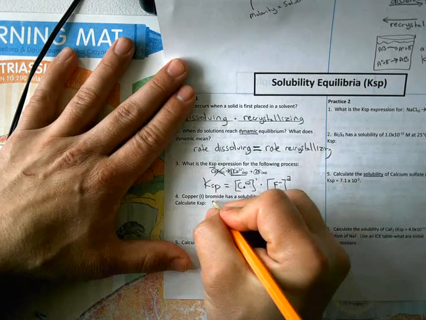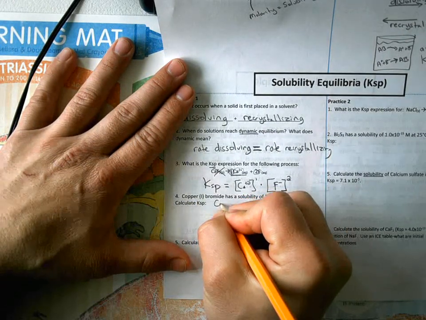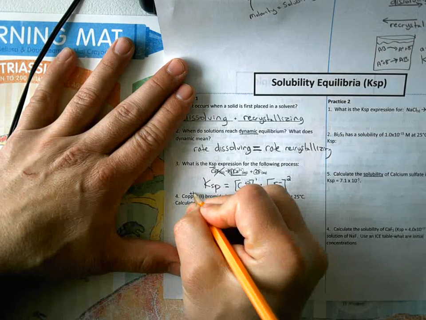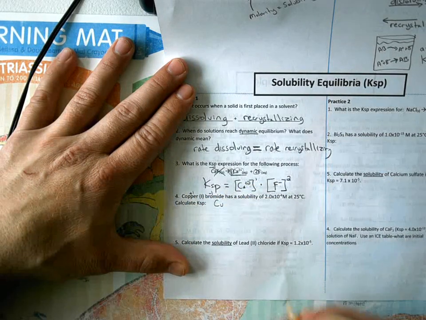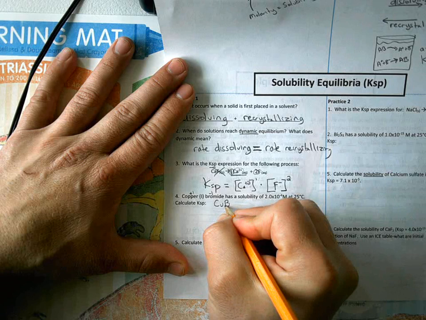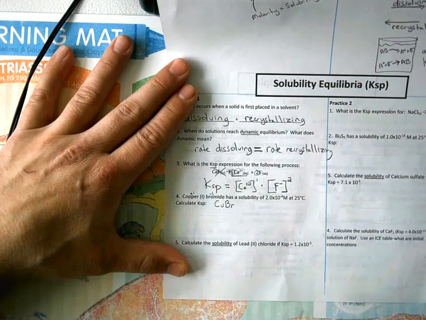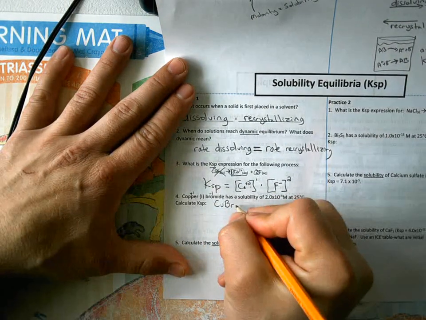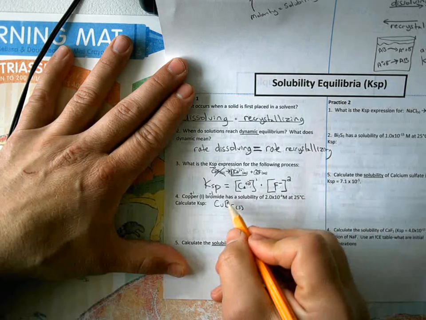It tells us copper 1 bromide, and again I'm being obnoxious here and making you remember that that is a +1 and this is a -1 bromine, which means its formula would be CuBr. Step 1, I want you to always write out the formulas and the reaction.